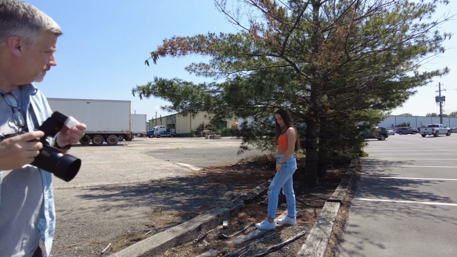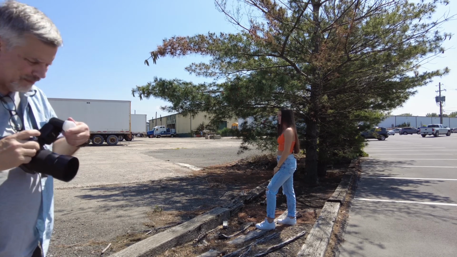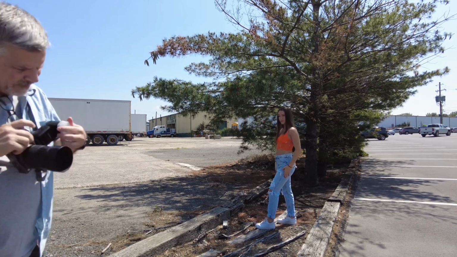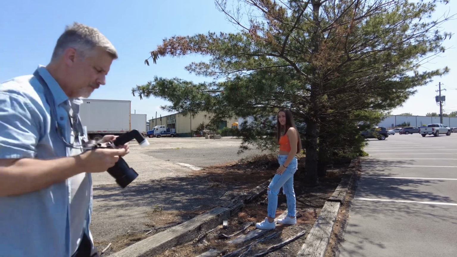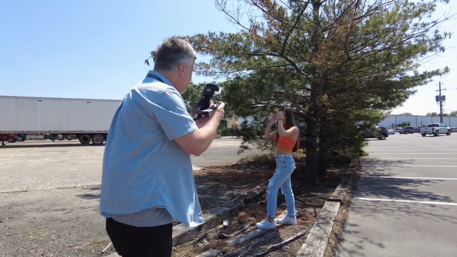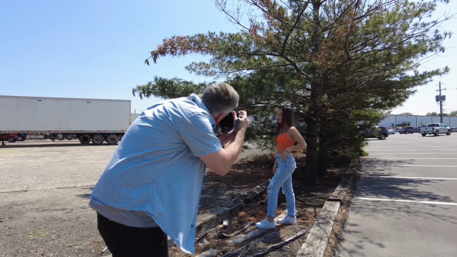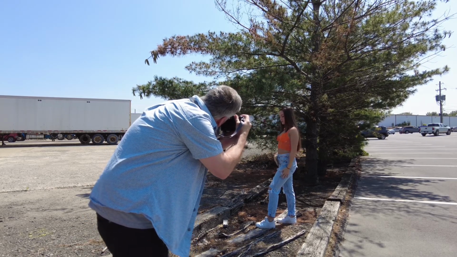Usually I go to center weighted when I'm outside. I wanted just a little bit of control on the light, but you can see this is a little overexposed, not much. I also have the diffuser off the flash. I'm putting that back on just to diffuse the light a little bit. I apologize, I shouldn't say soften, I should say diffuse.